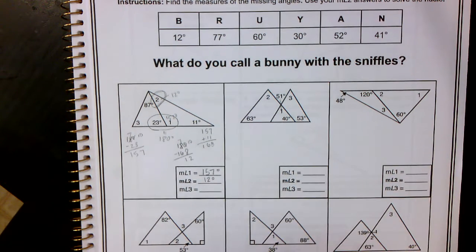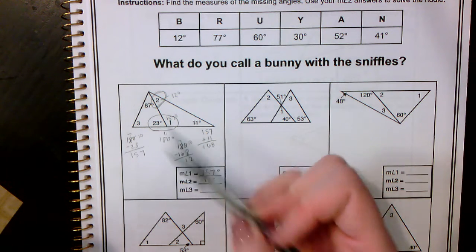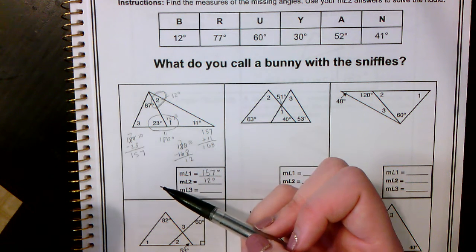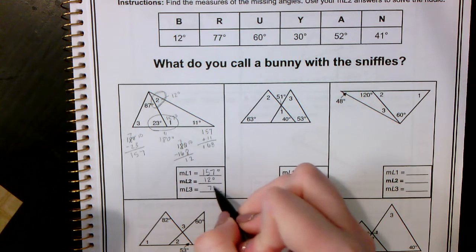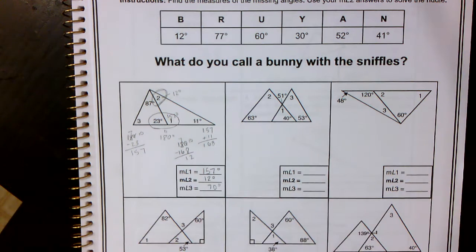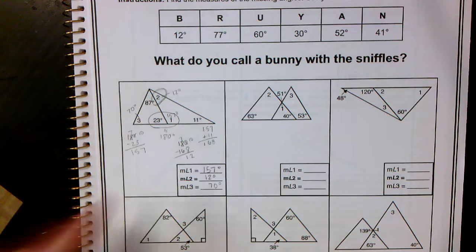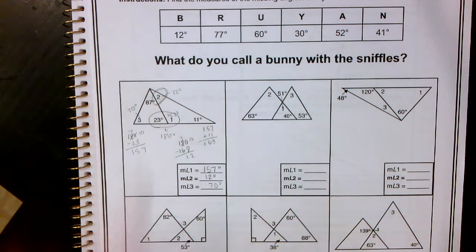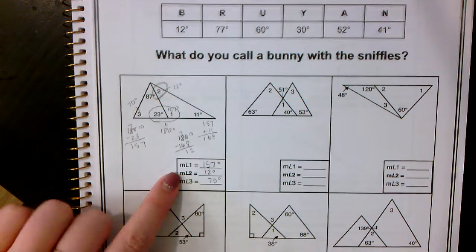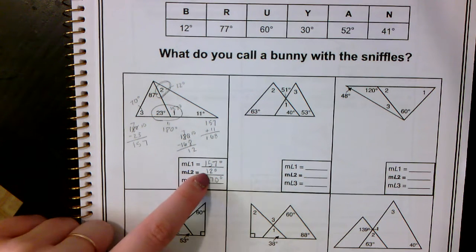And then the last thing that it asks for is angle 3, which is over here. So I'm just going to use my calculator to make it quick. 87 plus 23 is 110, and then 180 minus 110 is 70 degrees. So now that we know all three of these missing angles, 157, 12, and 70, we take this box number 1, and we look at the bolded angle, which is the measure of angle 2 is 12.